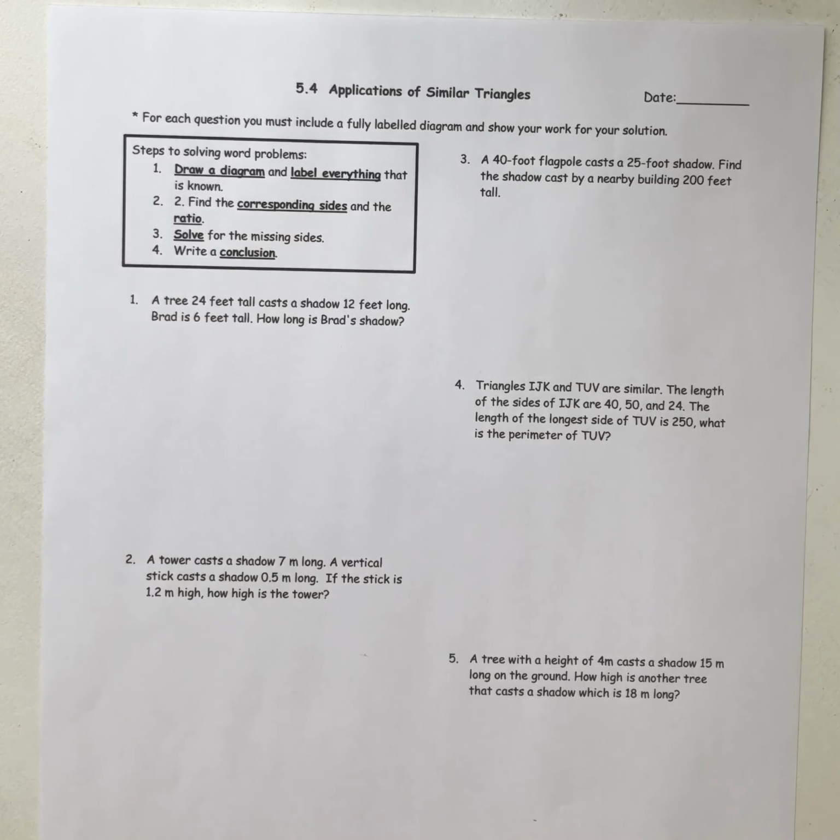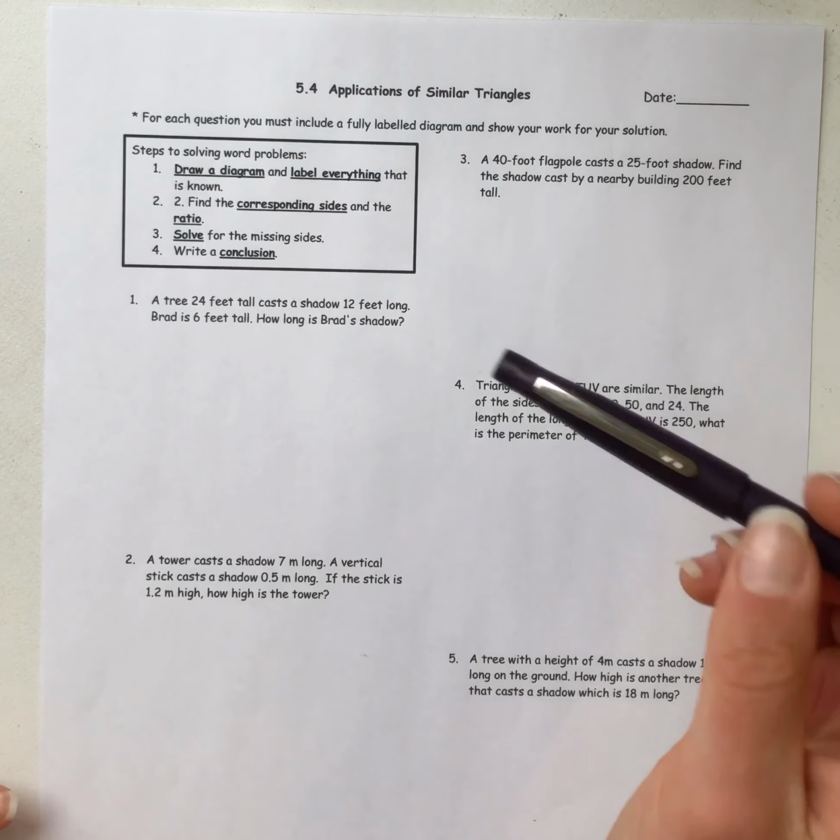So we're just going to go over one of the examples from your application of similar triangles worksheet. These are just word problems, and a lot of them are asking for the same thing. They talk about casting a shadow and finding the length of something else. If we can do one, you can practice pretty much all of them. So let's take a look at the first one.